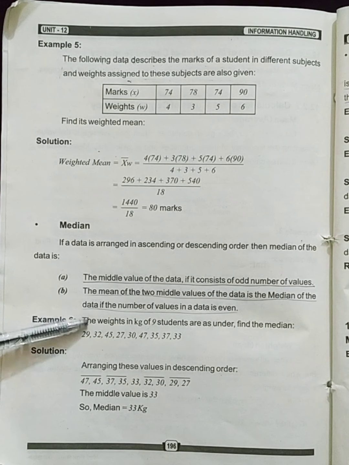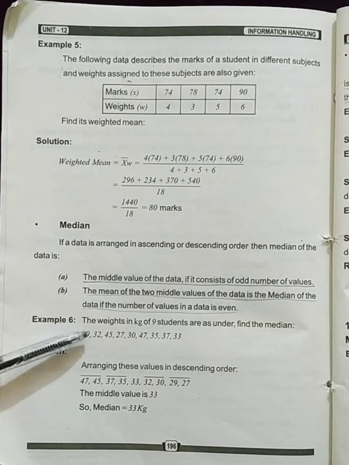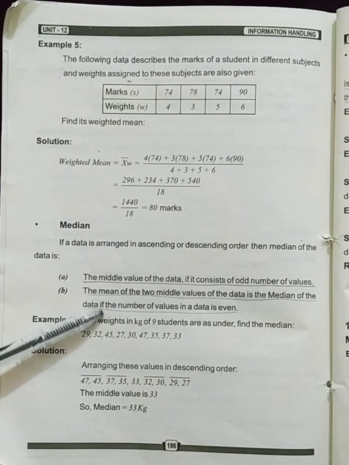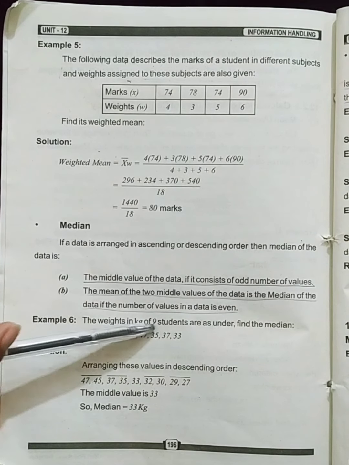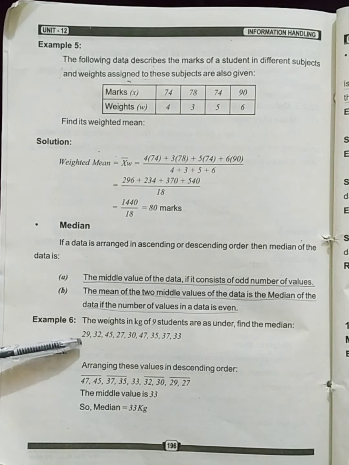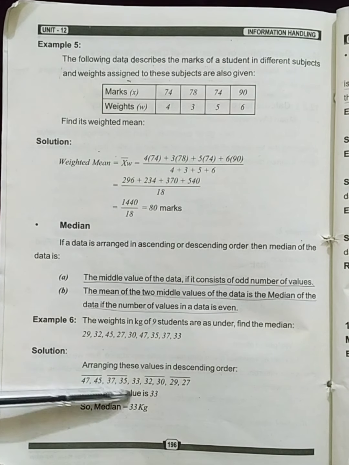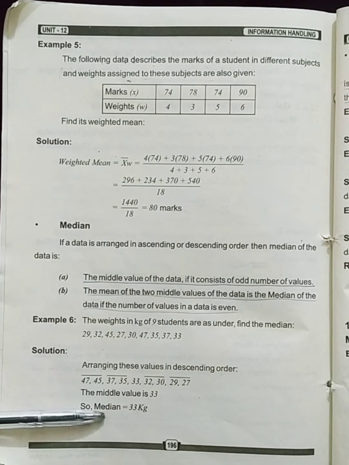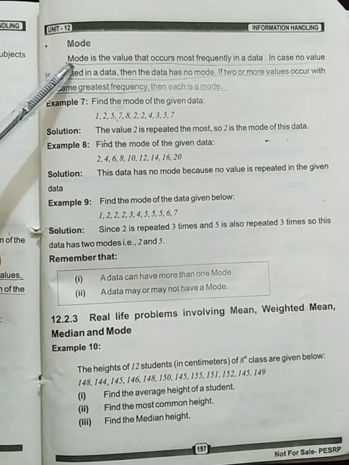और अगर हमारे पास वैल्यूज़ इवन नंबर में होंगी तो हम मिडल वाली दो वैल्यूज़ यूज़ करेंगे फॉर फाइंड द मीडियन. फॉर एग्जांपल वी हैव अ वैल्यू द वेट इन kg ऑफ 9 स्टूडेंट्स. 9 इज़ अ odd number, so we make pairs from both sides and the middle value is 33, so the median is 33.